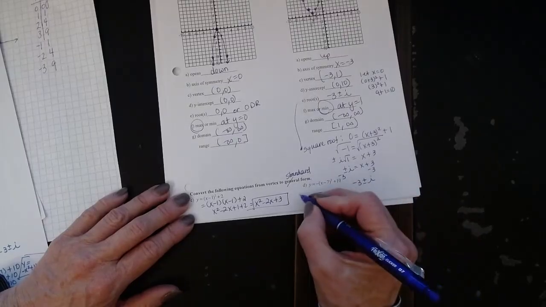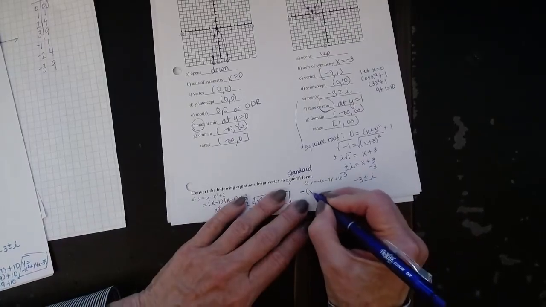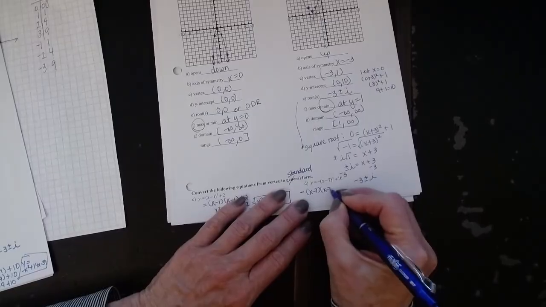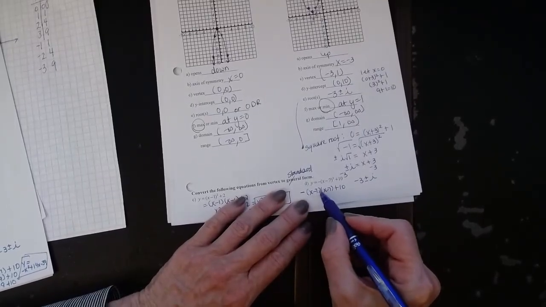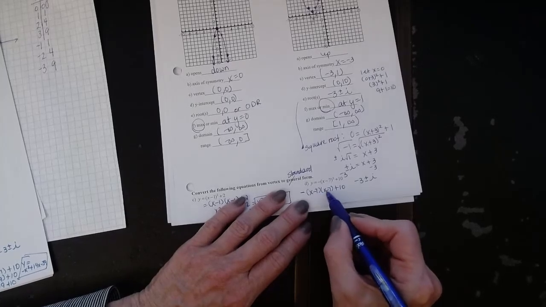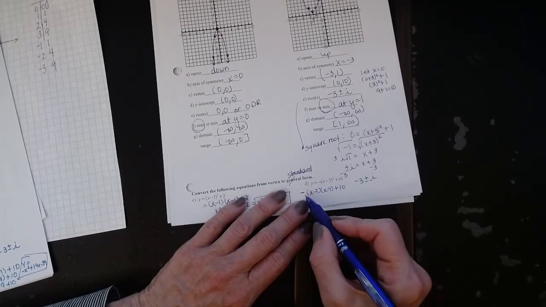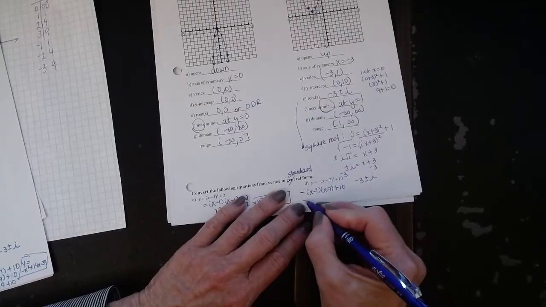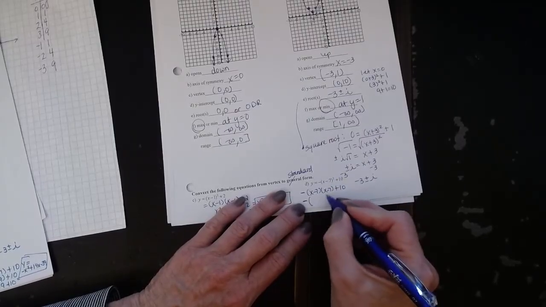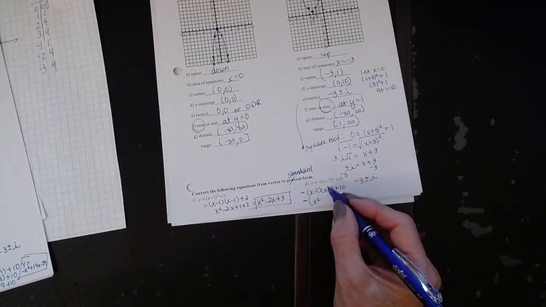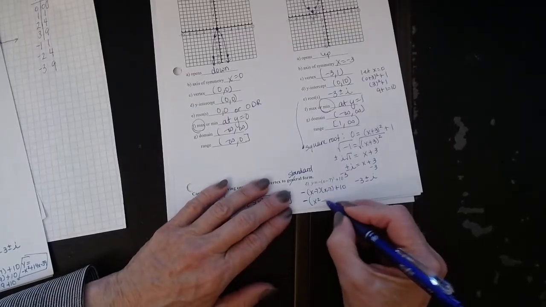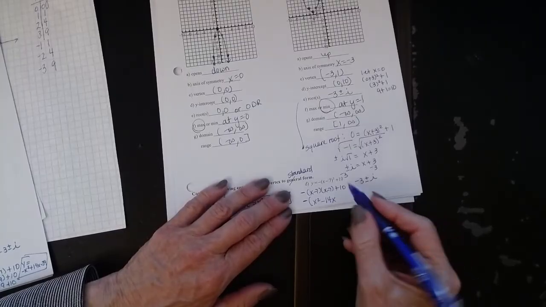On D, I have a negative of x minus 7 times x minus 7 plus 10. You can distribute the negative to the first parentheses only, or you can FOIL first and then distribute the negative. I usually FOIL and then distribute, so I'm going to keep that negative and FOIL, and I get x squared. X times negative 7 is negative 7x, and I have 2 of those, so it doubles to negative 14x.